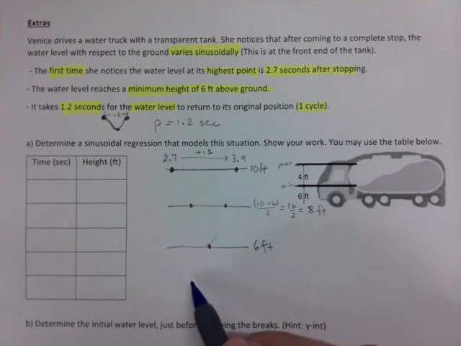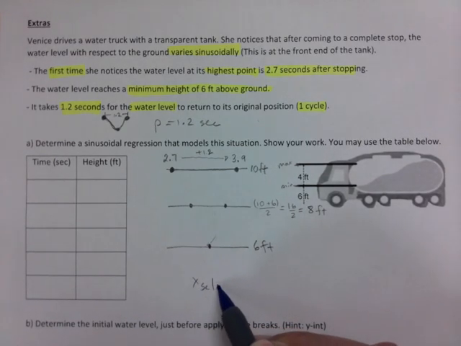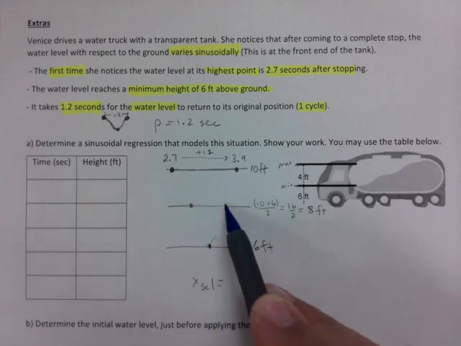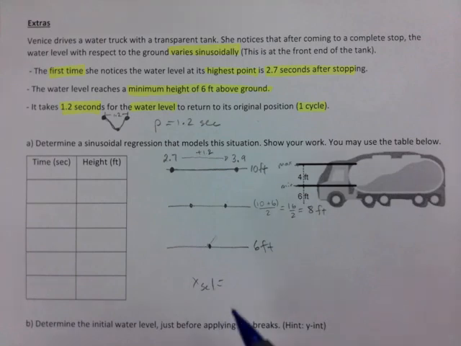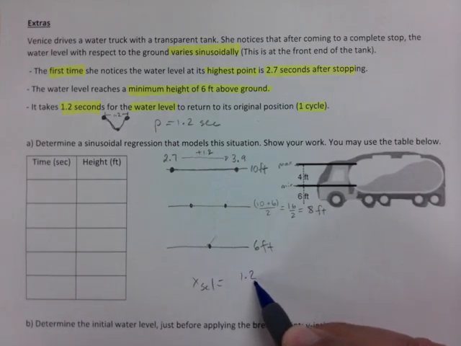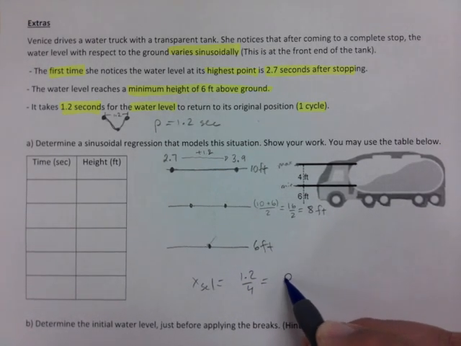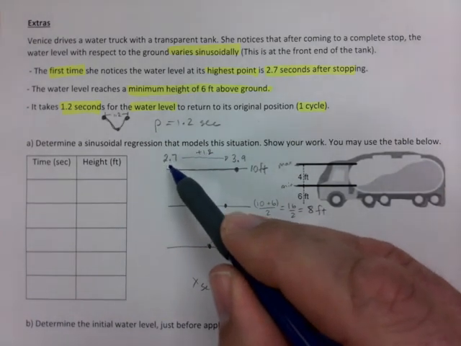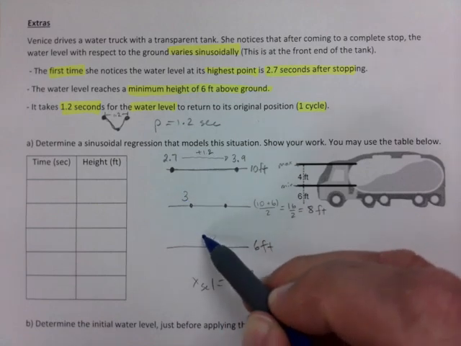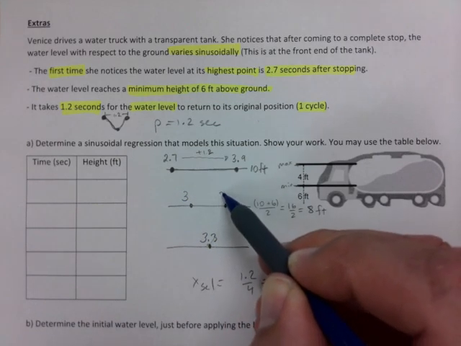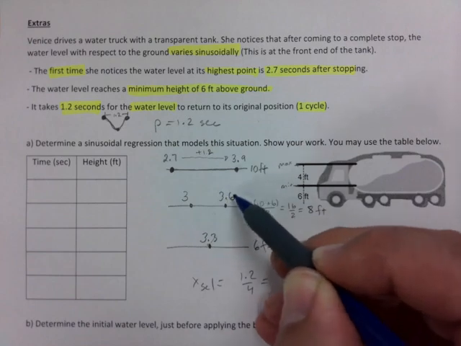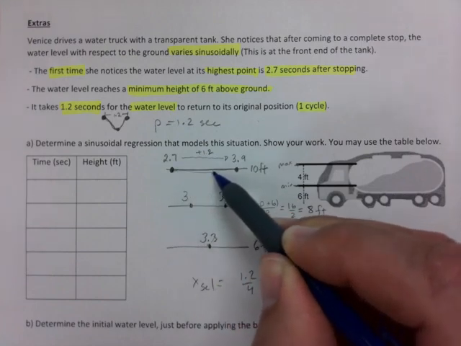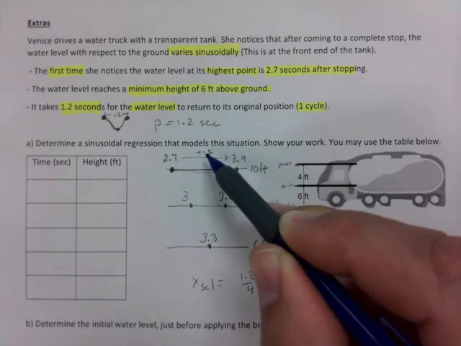I usually like the X scale. So I know that it's a quarter of a period for me to go from one of these lines to the other. So I take my period, I divide it by 4, and that gives me 0.3 seconds. And so you add 0.3 every time. This would be 3, this would be 3.3, 3.6, and see how you can verify that you're doing things right by adding the period right away. In this case, they gave it to us.